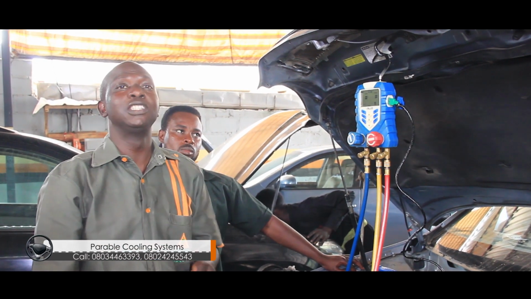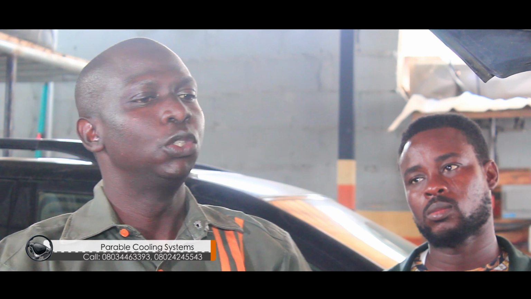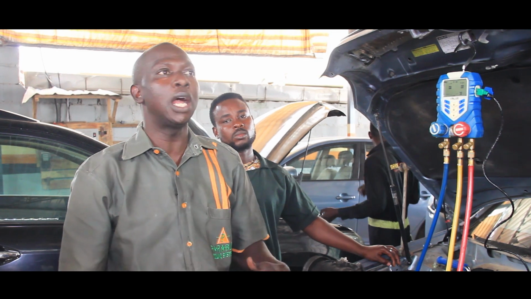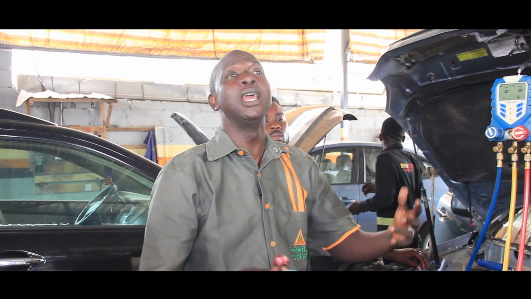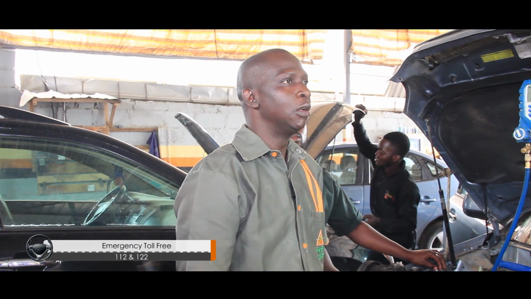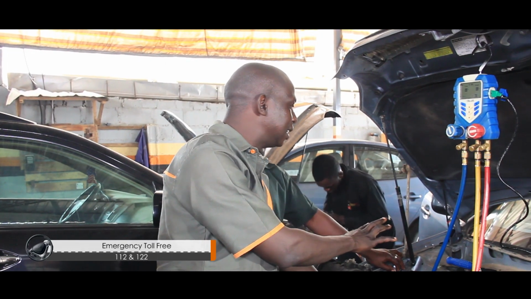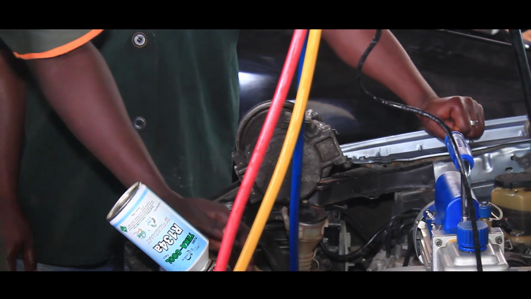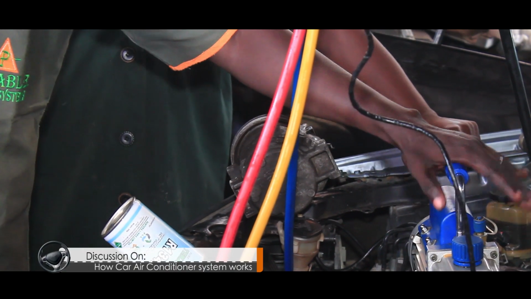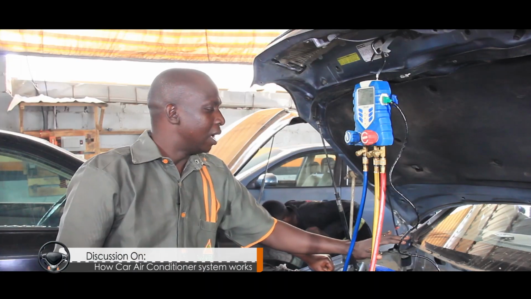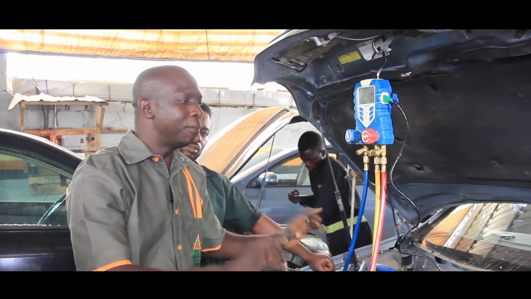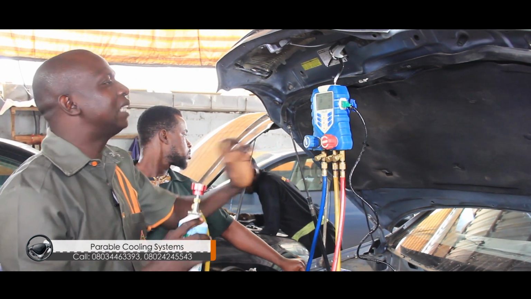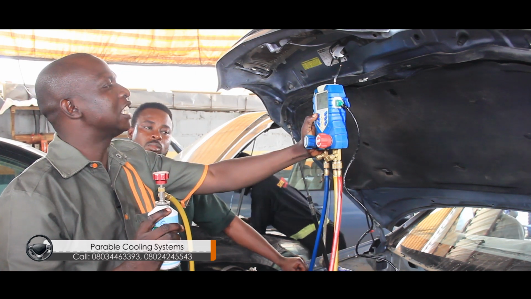That's one of the secrets of our profession. You don't just add refrigerant into a car anyhow. Some clients will come with their car and just say, my car is short of AC, please just help me add gas. No, you don't do that. You don't know whether the gas in the system is already contaminated. So what we advise is, first remove the gas you find in the system, vacuum it so that the system is very clean again, then start putting the gas, like I'm showing you. There is a level at which the gas must reach.